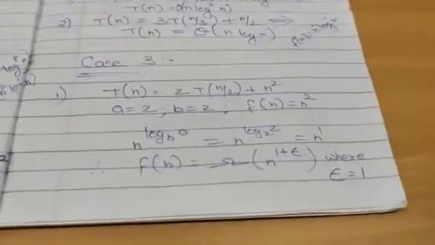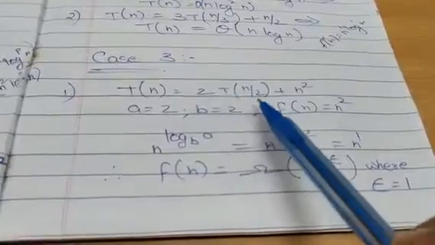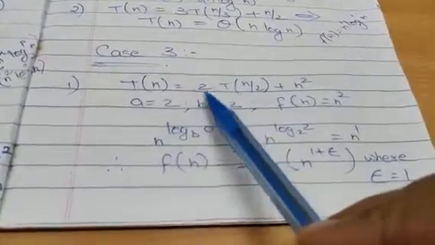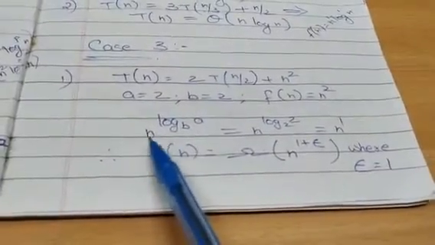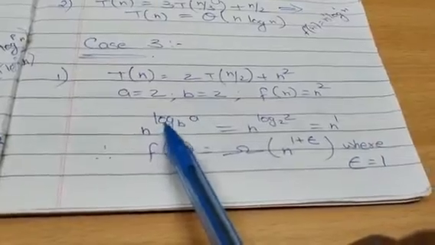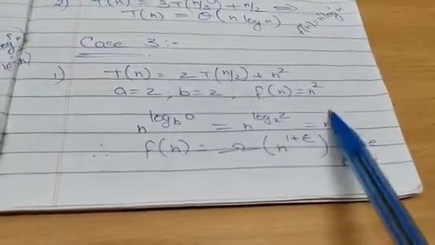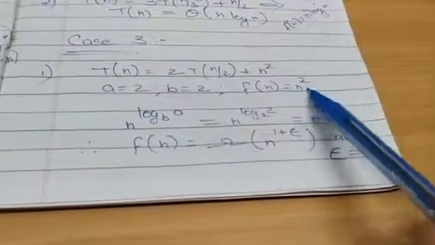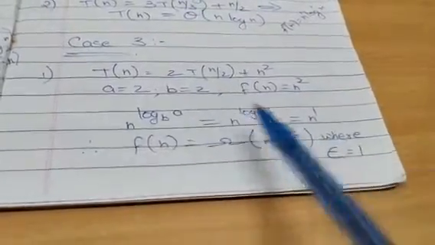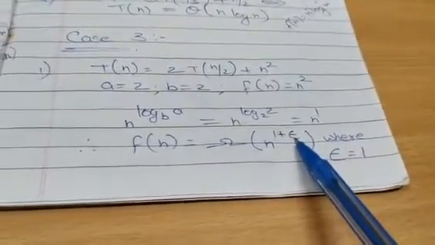Okay. Now case 3. An example for case 3 is T of n is equal to 2T of n by 2 plus n square. Here a is 2, b is 2, f of n is n square. Now solving this, n raised to log a to the base b is n raised to log 2 to the base 2, that is n raised to 1. What we have here is f of n is n square, but on the other side what we got was n raised to 1. That means along with this 1 you have to add an epsilon. Only then you can get this. So it is case 3.